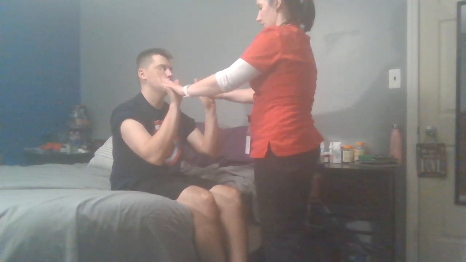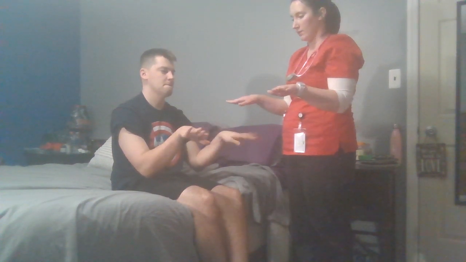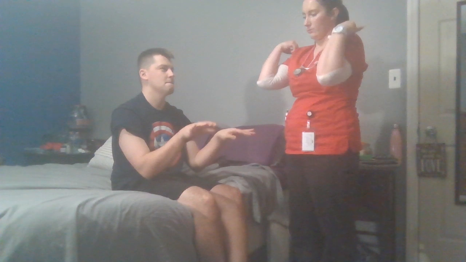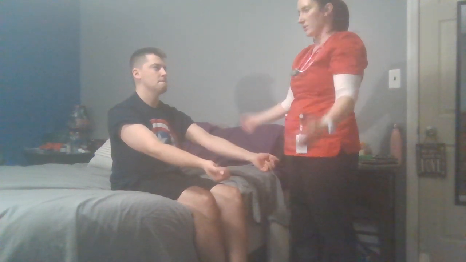Hold up your hands like this. Resist my push. Resist my pull. Okay. Again, the strength was equal bilaterally. We can perform some range of motion. Can you hold your hands out like this? Up and down. Circles. Move them in and out like this. Can you flex and extend? Any pain or anything? Nope.